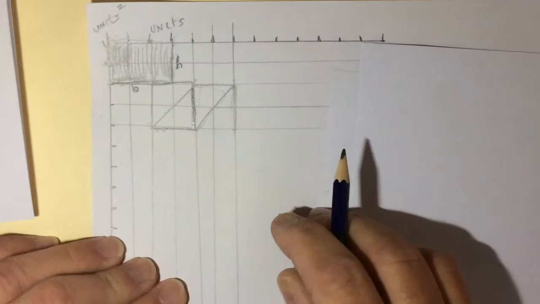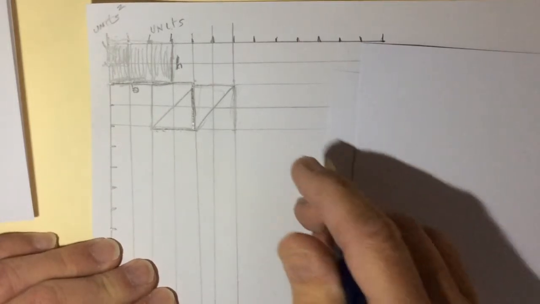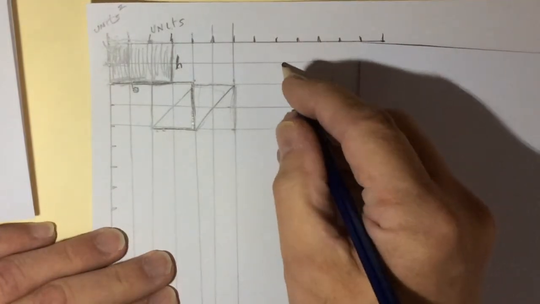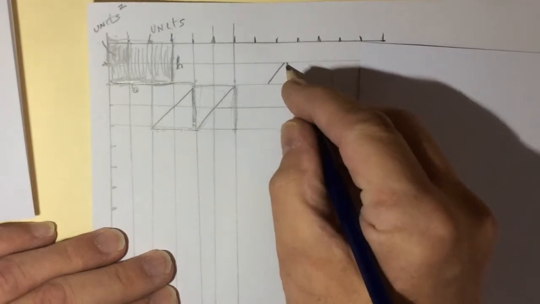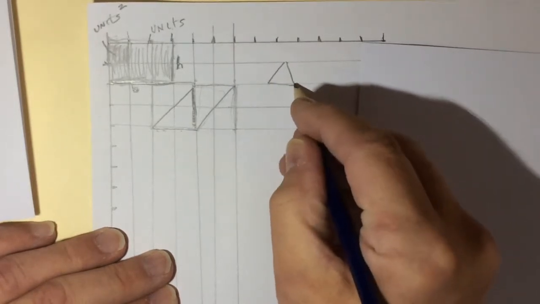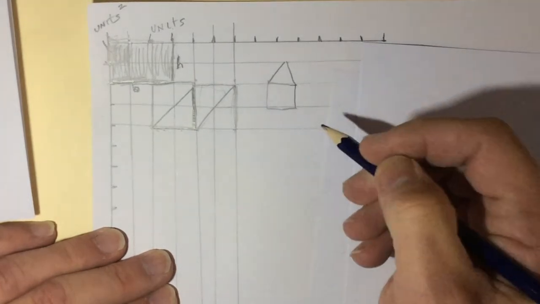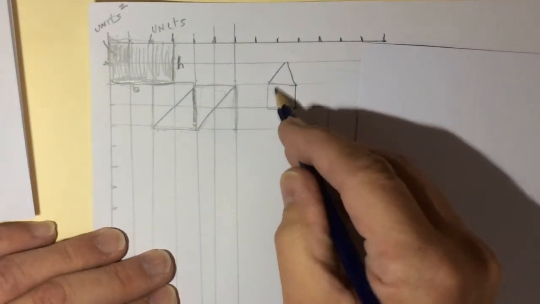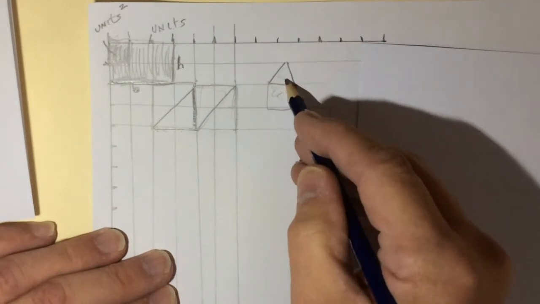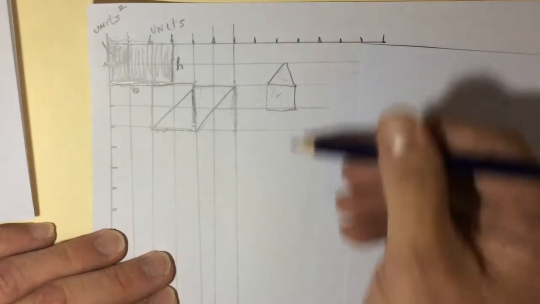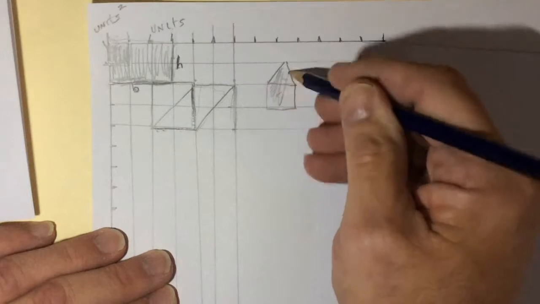Area is additive. Another way to put that, if I have a shape that looks like this, right, little house, if I want to know what the area of this is, I get the area of this rectangle, get the area of this triangle, add them together, and I have the area of the shape.